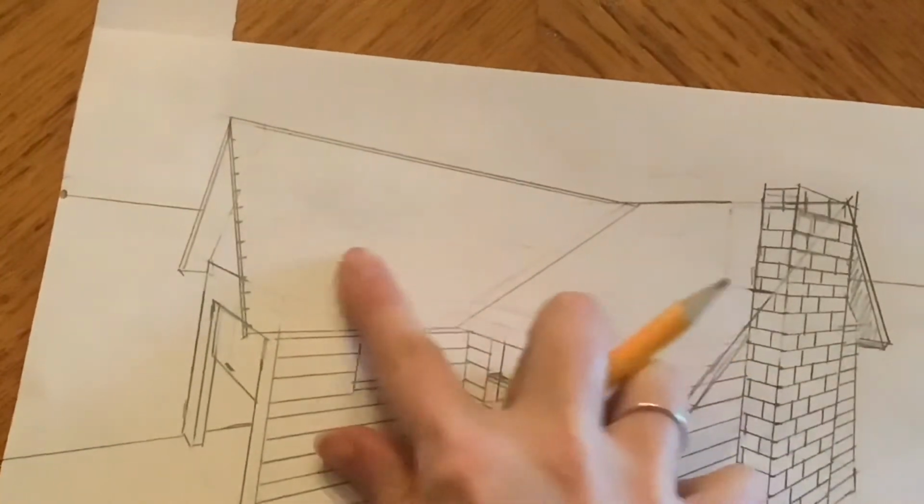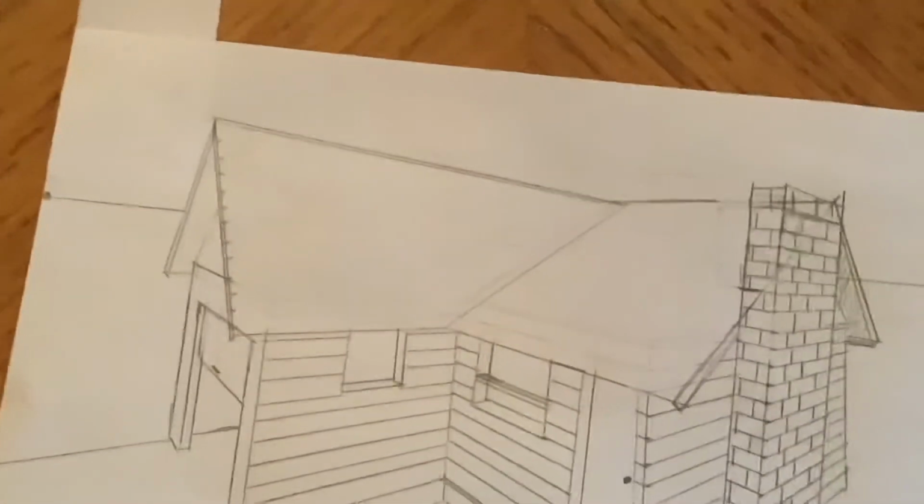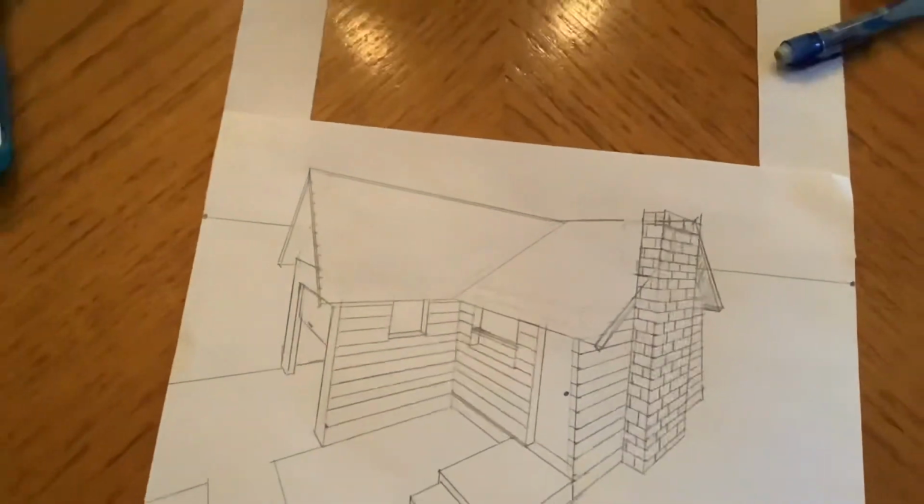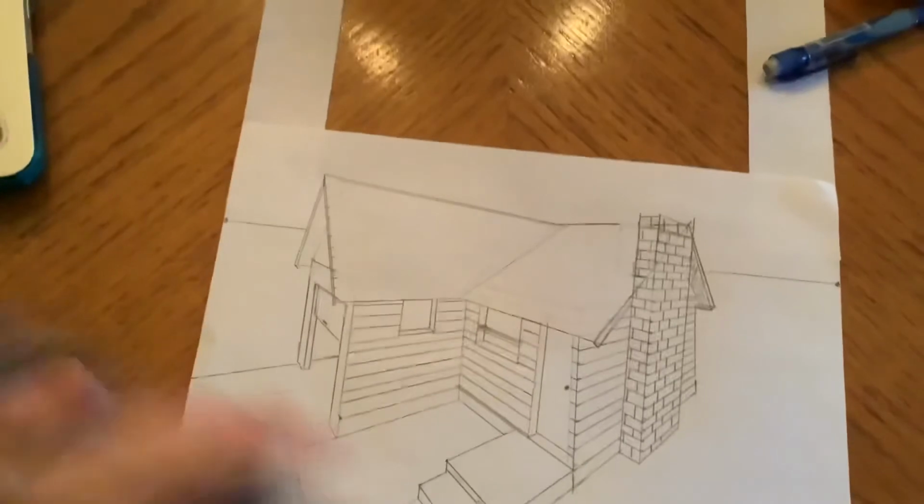And it's on the right side of the roof, so then I go to the right vanishing point.